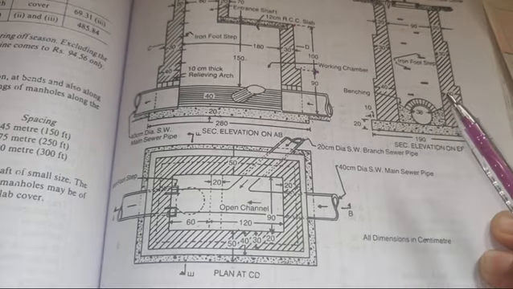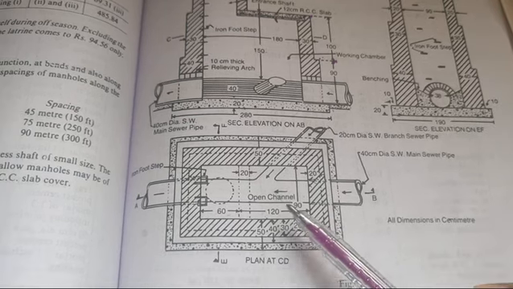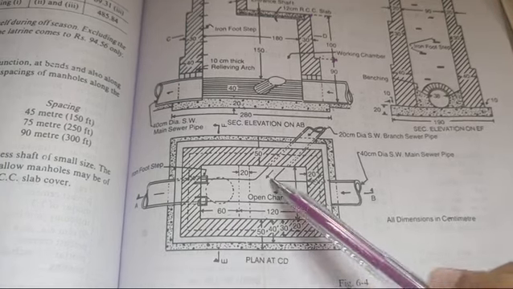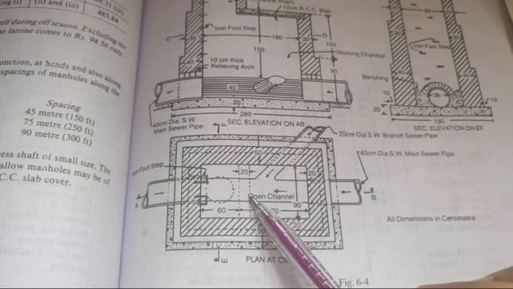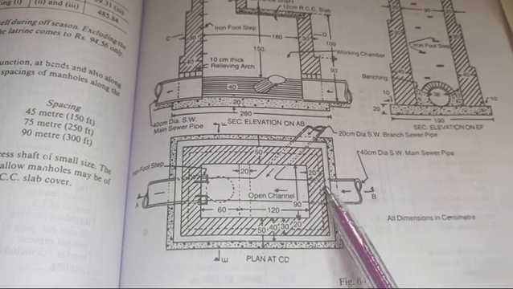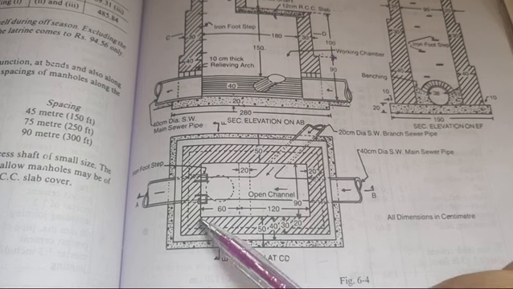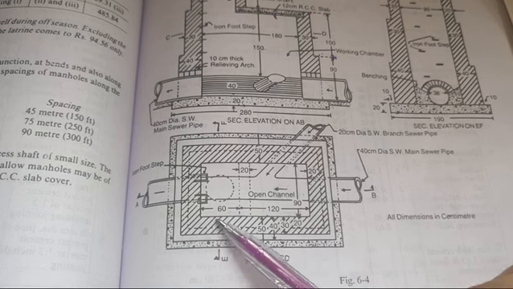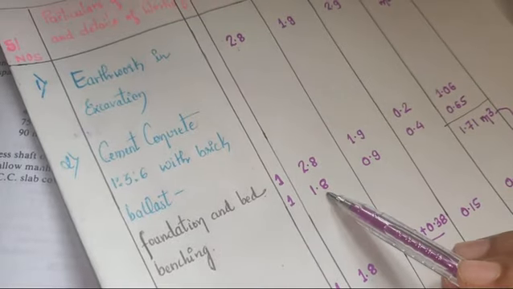Now this benching is required for what length and for what width? Benching is required only for the part of the pipe that is within the manhole. Only this part of the pipe requires benching, right? The rest is covered with the bricks, and the rest is underground. So length of benching is what? 120 plus 60. So how much is that? 180. So 180 is nothing but 1.8 meters.